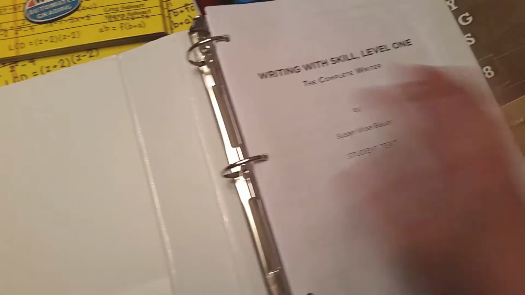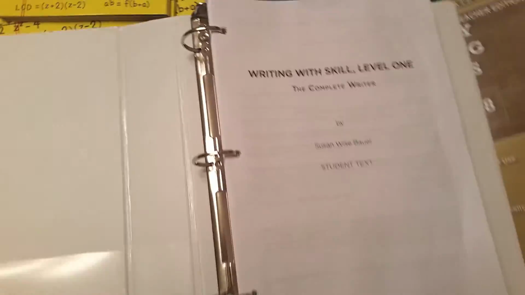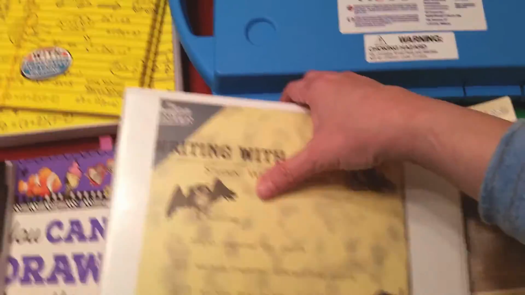And the teacher manual gives you prompts and guidelines on how to grade their papers, which is really helpful, because that's probably the most difficult part for me, trying to figure that part out. So there's that. All right, so jumping to another subject here.